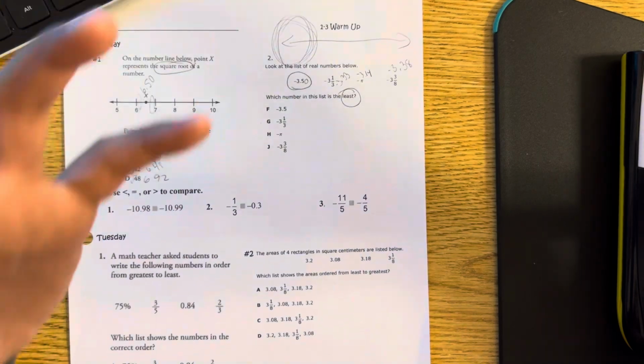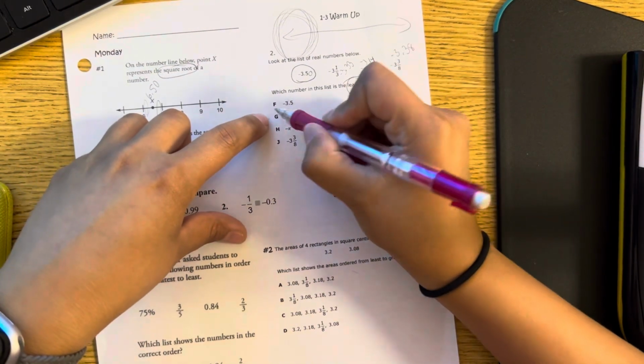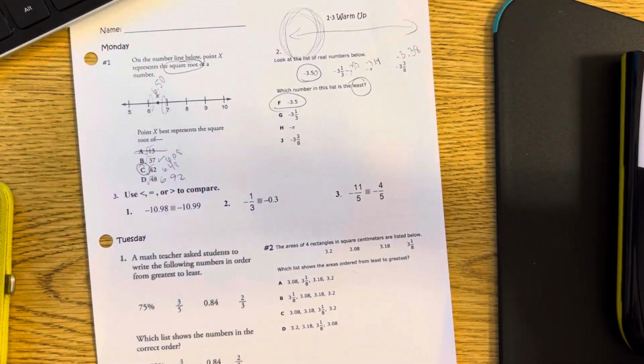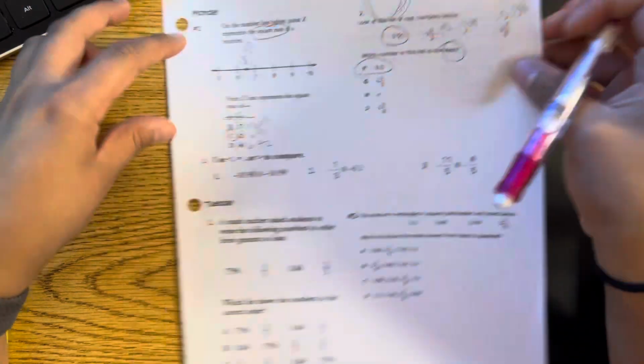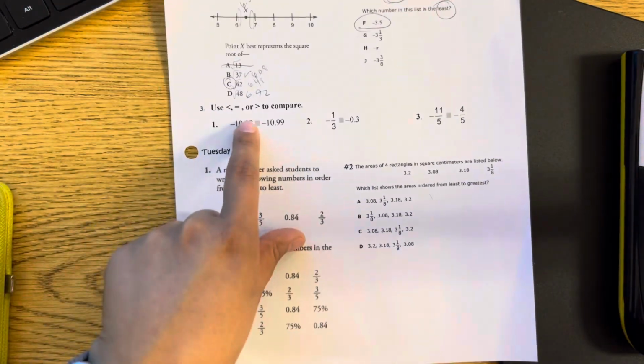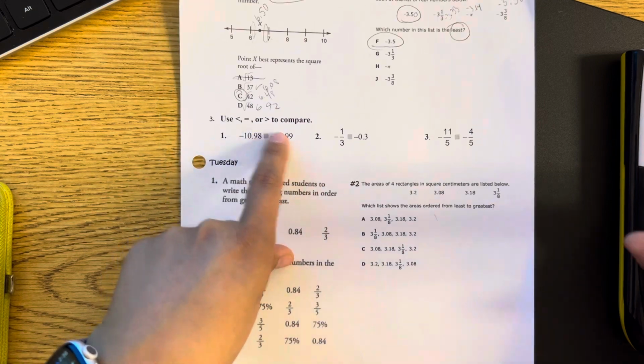It's the biggest negative, okay? So that one should have been your answer. Anybody 2 for 2? Maybe, okay? So let's practice some more of these. We haven't seen these since Thursday. Less than, equal to, or greater than.